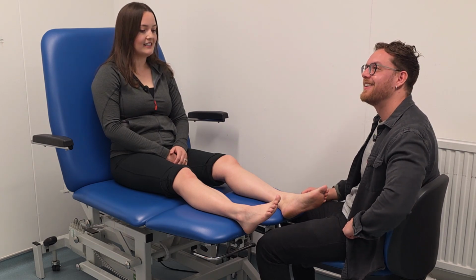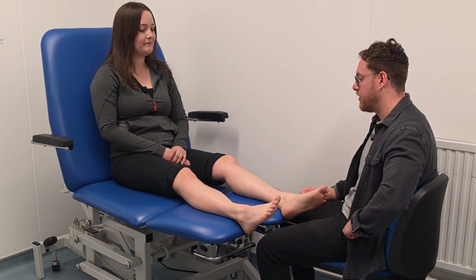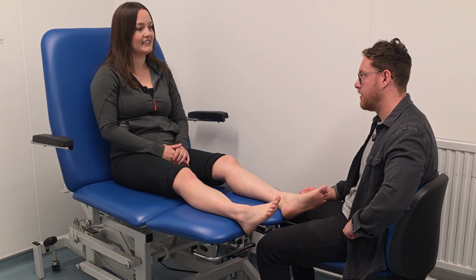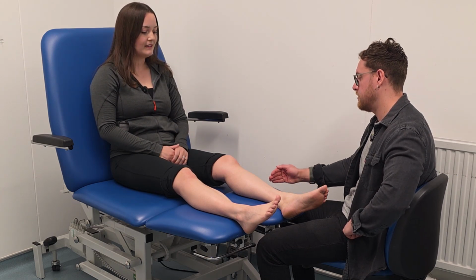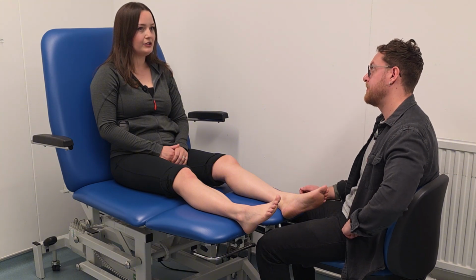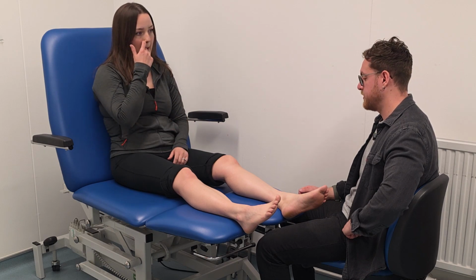Yes, but pretty much it is literally just as soon as I start running. The pain starts. Does it ease off? Yeah, and then I can carry on running, and then afterwards it feels bad again. What's your pattern at the moment for running? I do 3 days a week. I do Tuesday, Thursday, Saturday. You're quite sensible then. Yeah. That's good.